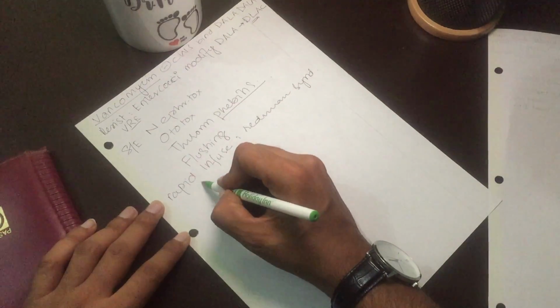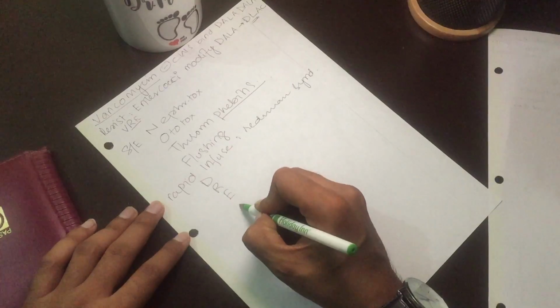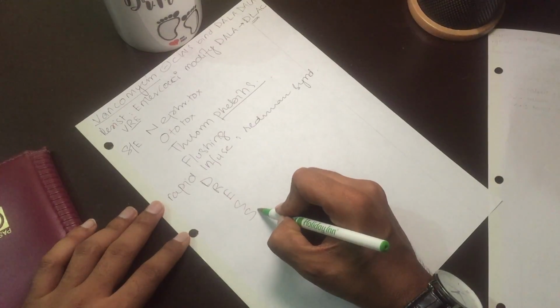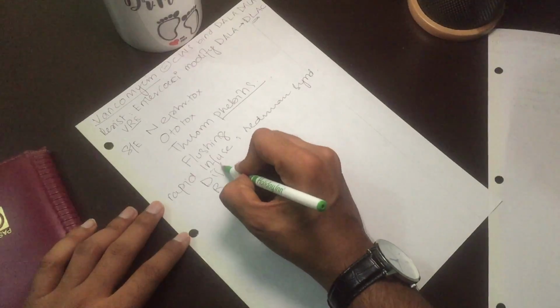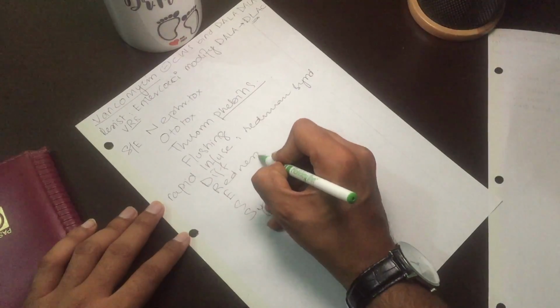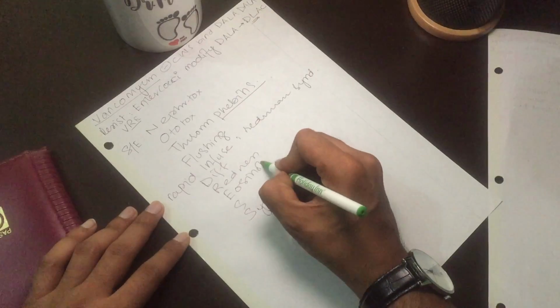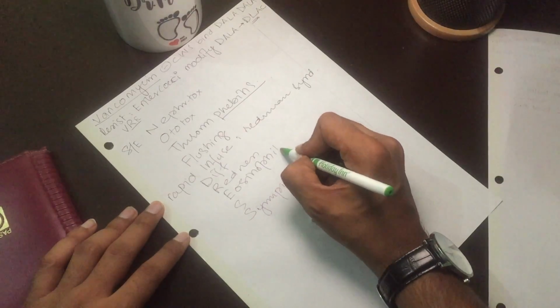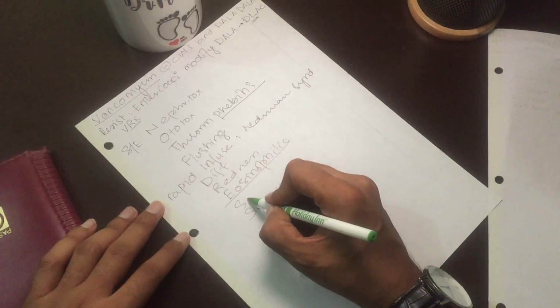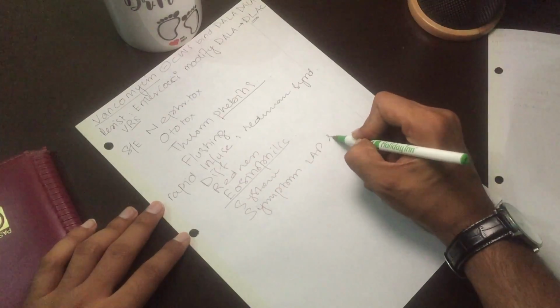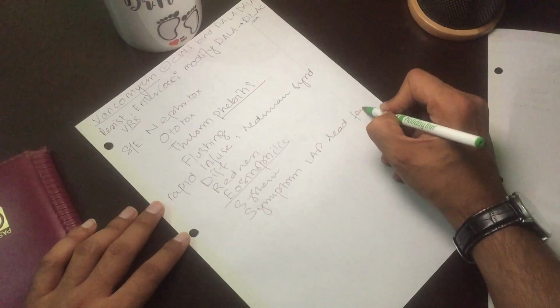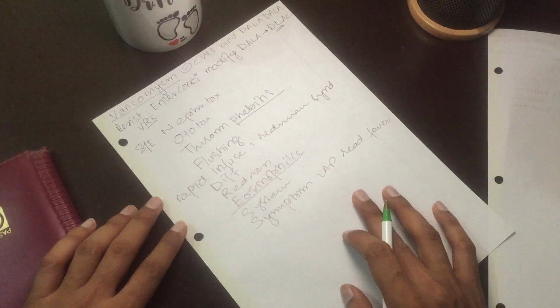And also it can cause DRESS syndrome, which is diffuse redness, eosinophilia, systemic symptoms, lymphadenopathy, redness, and fever. So side effects are very much important.